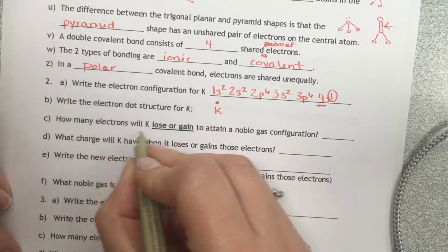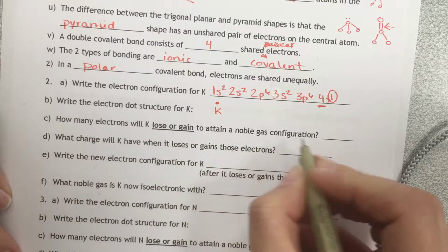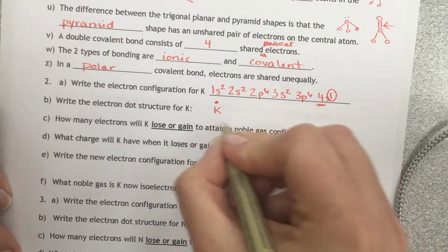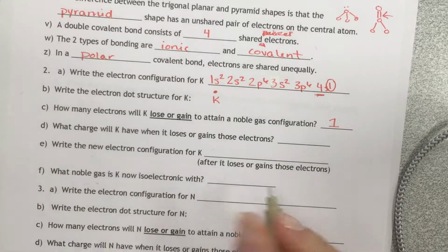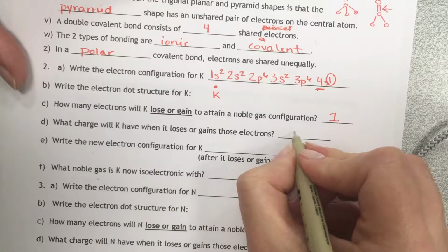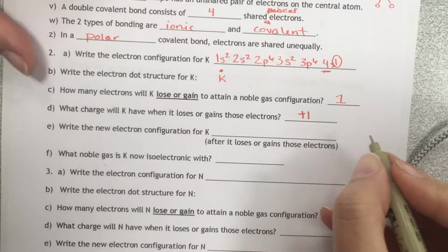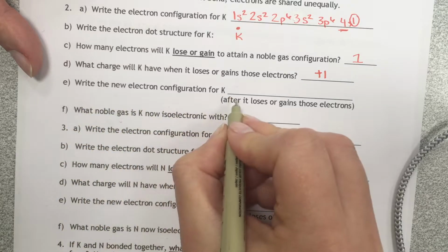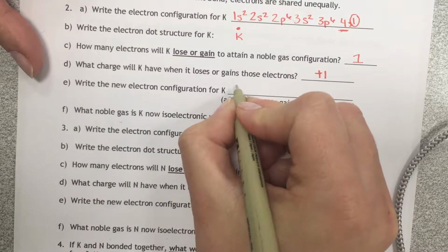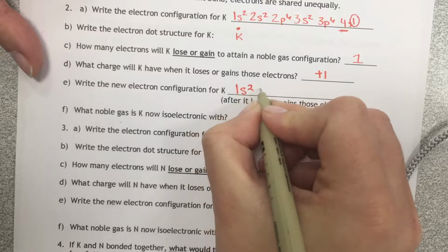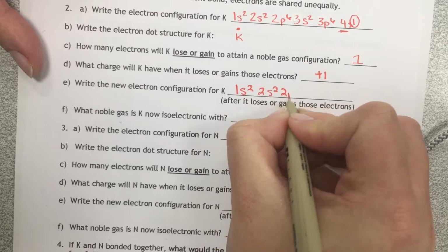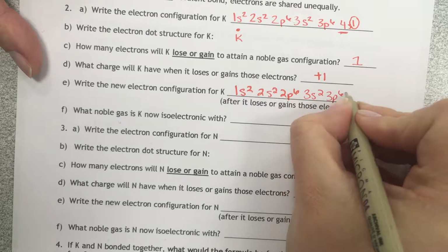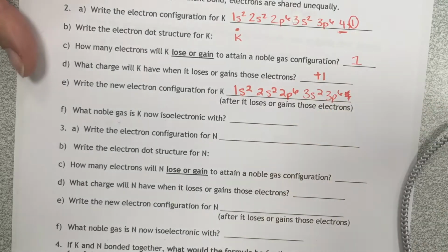Okay, so how many electrons will potassium gain or lose? It will lose this 1. It's easier to lose 1 electron than to try to gain 7. What charge will potassium have when it loses or gains? It will have a +1 because it will be short 1 electron. Write the new electron configuration. So it'll be basically isoelectronic with a noble gas, 2s2, 2p6, 3s2, 3p6.